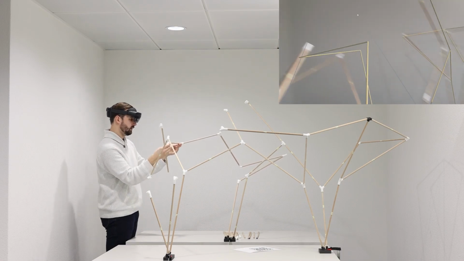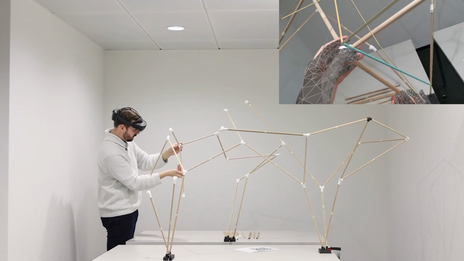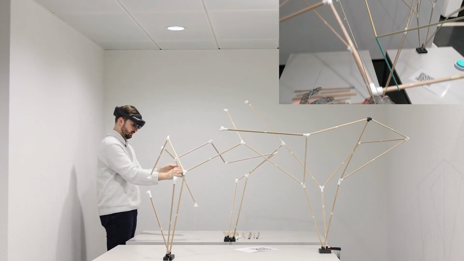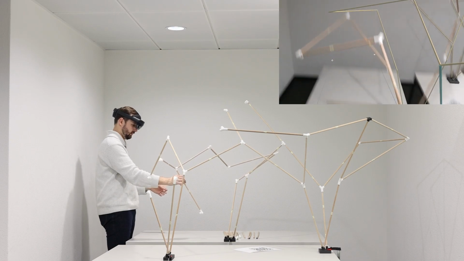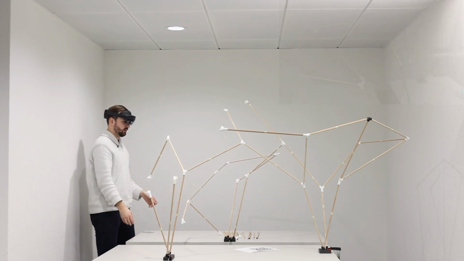Even though the user can still assemble this example, it is not a given that a general structure without compliance optimization can be assembled at all by a single user, as deformations can either make it impossible to simultaneously support and assemble bars, or lead to damage in the structure.